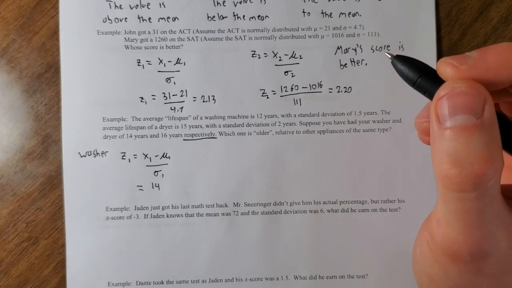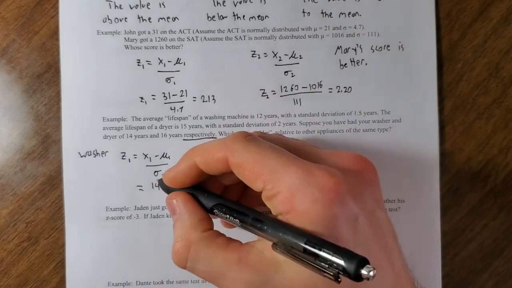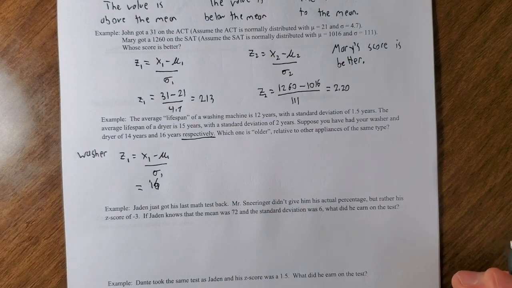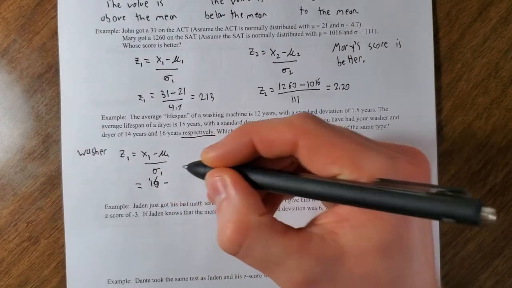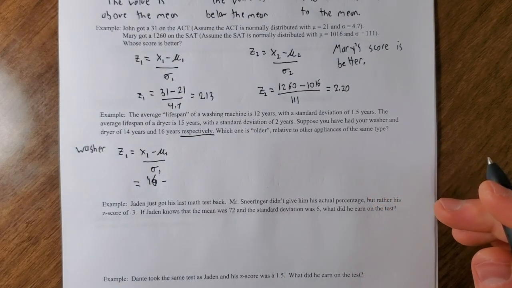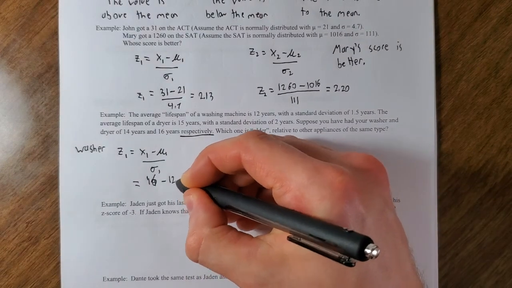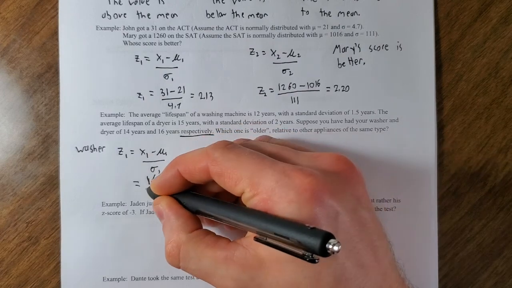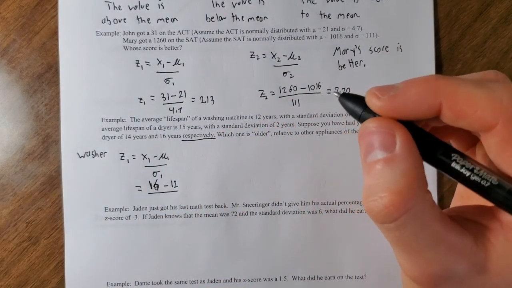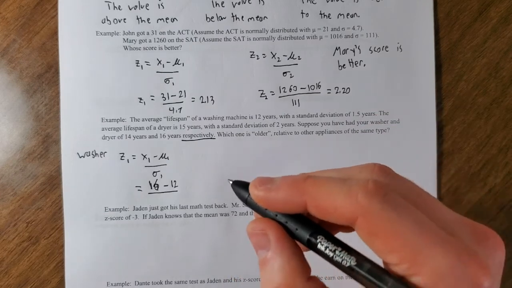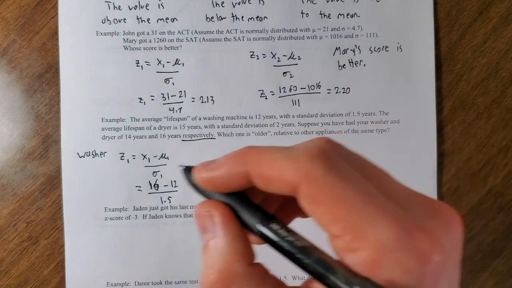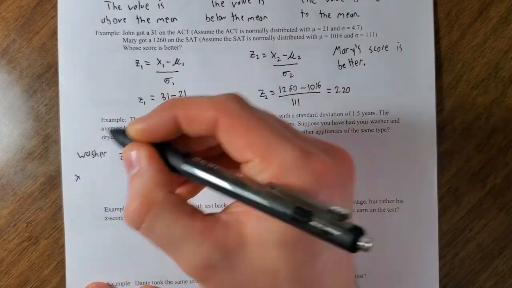Or x1 is our 16 years. So that's the age of our washer. Then we're going to subtract our mu1, which we are told is our 12 years. And then we're putting that all over our sigma 1, which is 1.5. And I'm just going to write that off to the side here because that got a little sloppy.